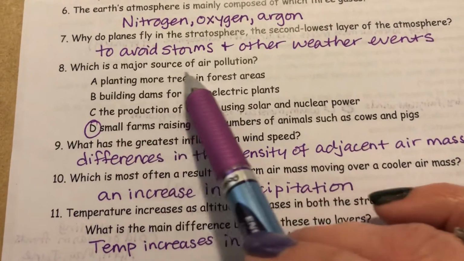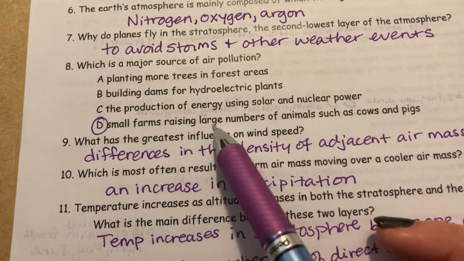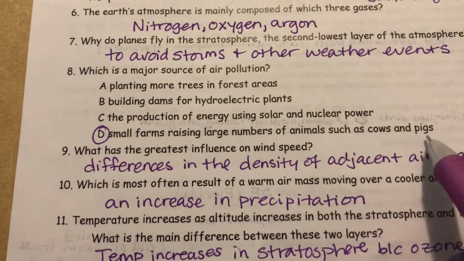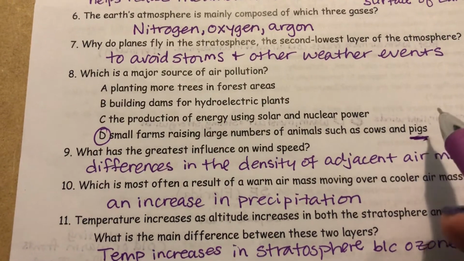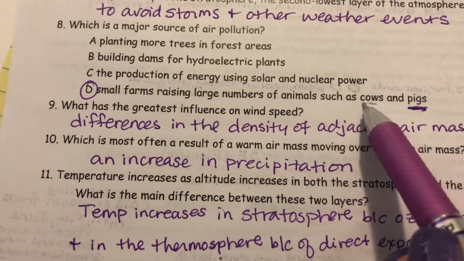Which is a major source of air pollution? Actually, farms raising large numbers of animals such as cows and pigs. Okay. And you should have learned a little bit about that in biology as well. They release a lot of methane.